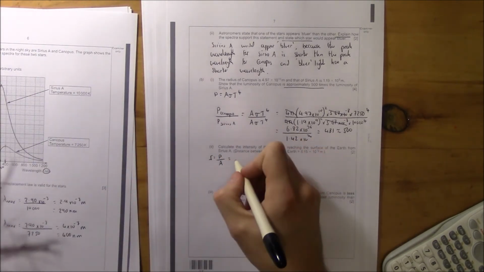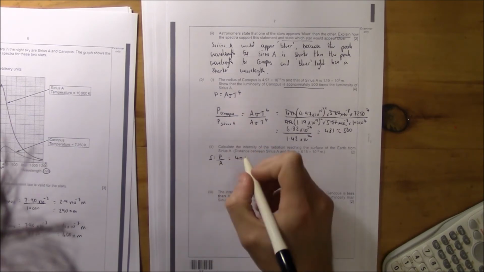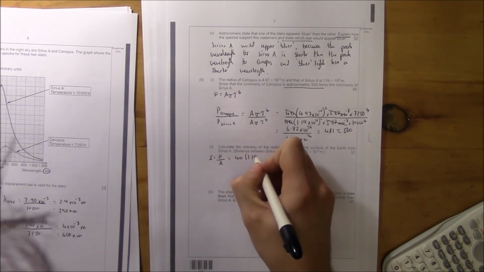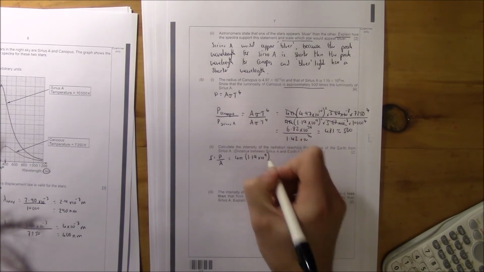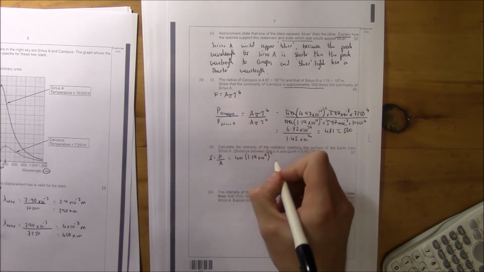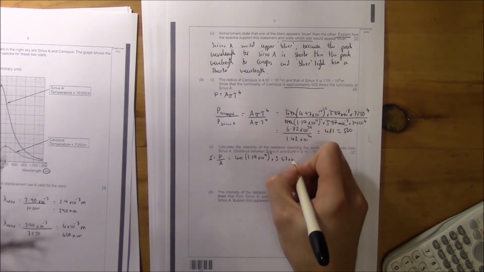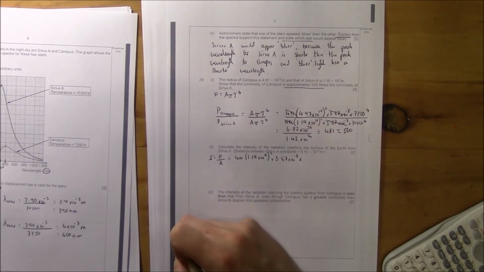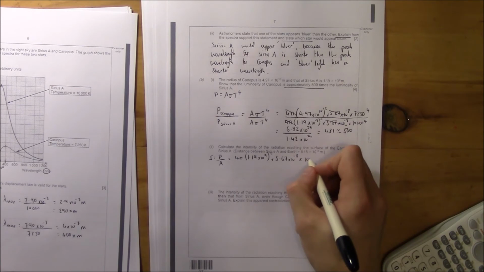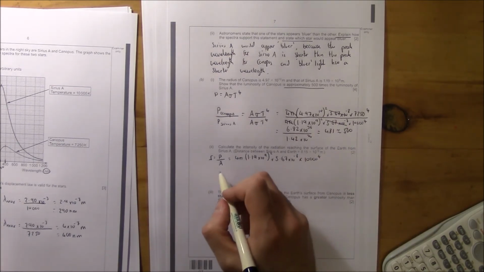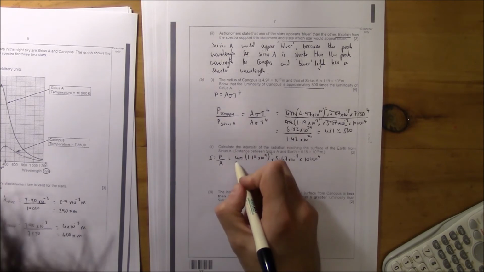So it's 4 pi times by 1.19 times 10 to the power of 9 squared, that's the area, times by Stefan's constant, 5.67 times 10 to the power of minus 8, times by the temperature of Sirius A, which is 10,000 to the power of 4. That gives you the power output of the star Sirius A.